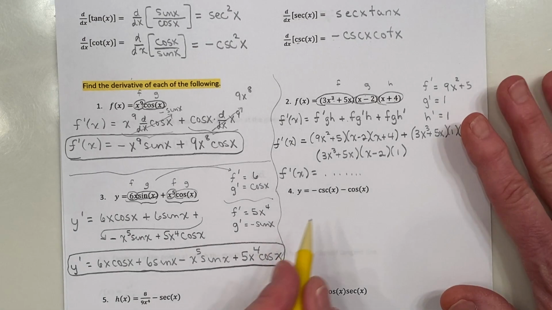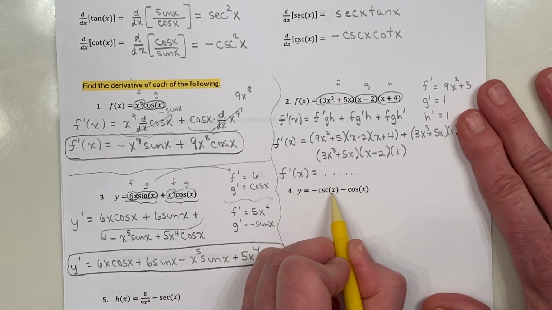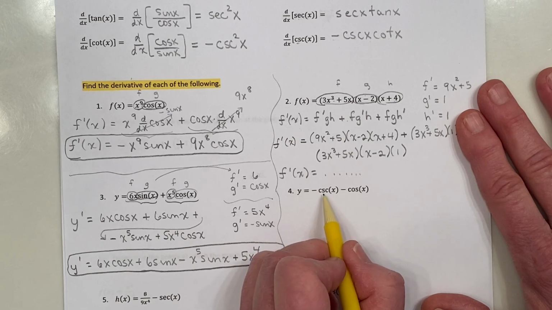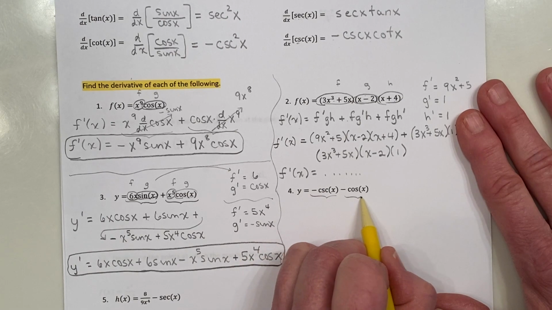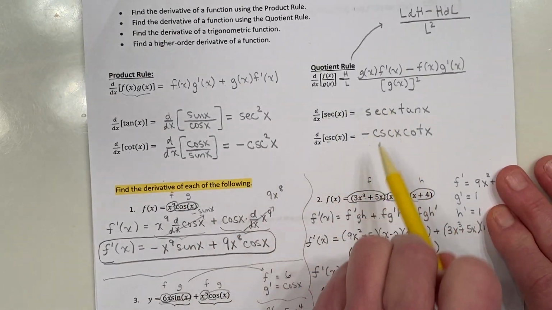All right, 4. Looks like we don't have a product or a quotient rule. We haven't even seen a quotient rule yet, but we don't have a product rule here because we have 2 individual terms. Now we're just dealing with these trig derivatives up here.